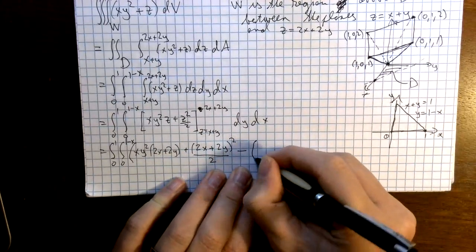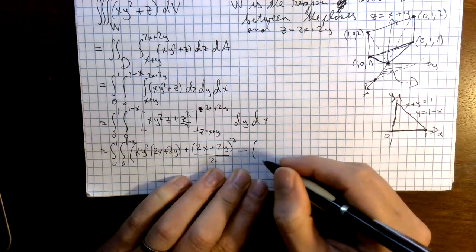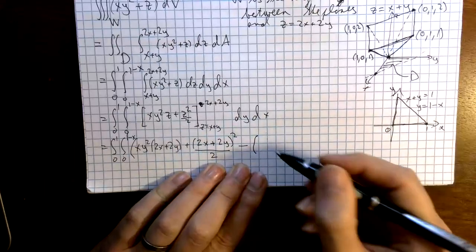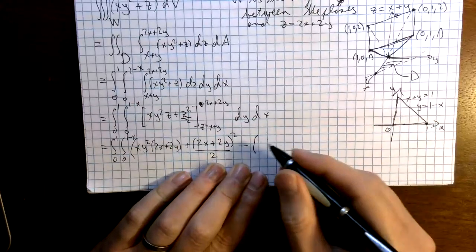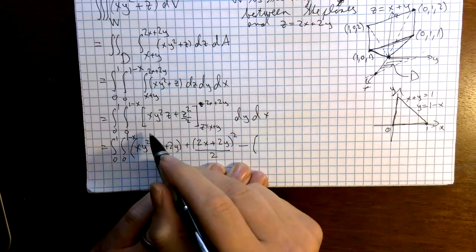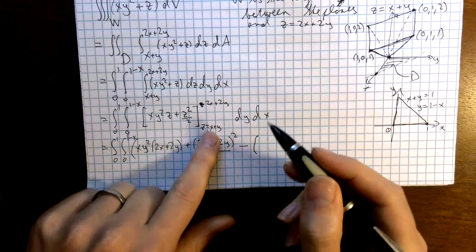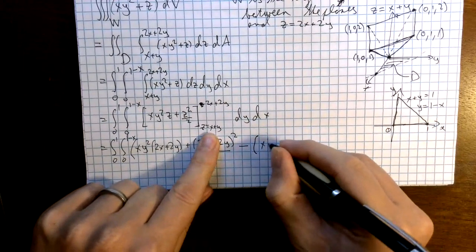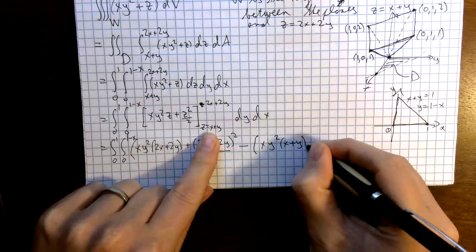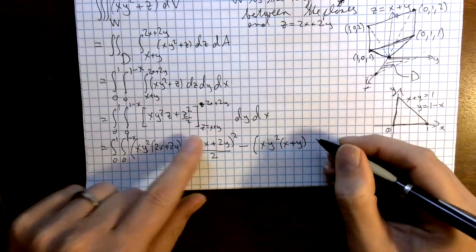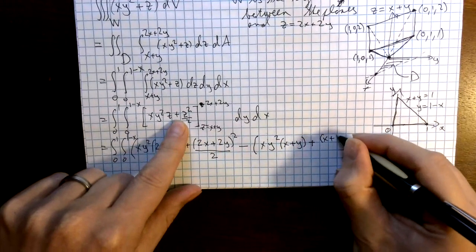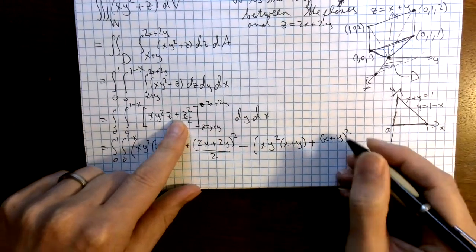And let me put in these parentheses because it's very easy to get these things screwed up. So, right, that's at x plus y, so let's have x y squared times (x plus y), and I have (x plus y) squared over 2.